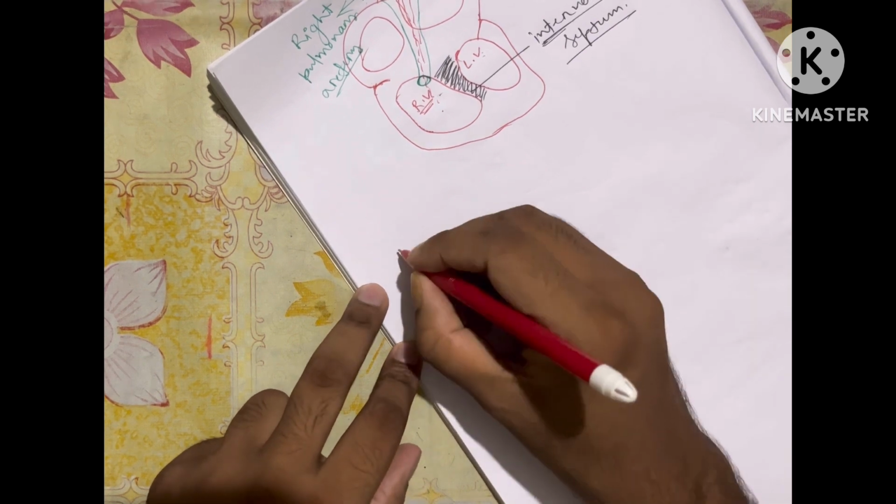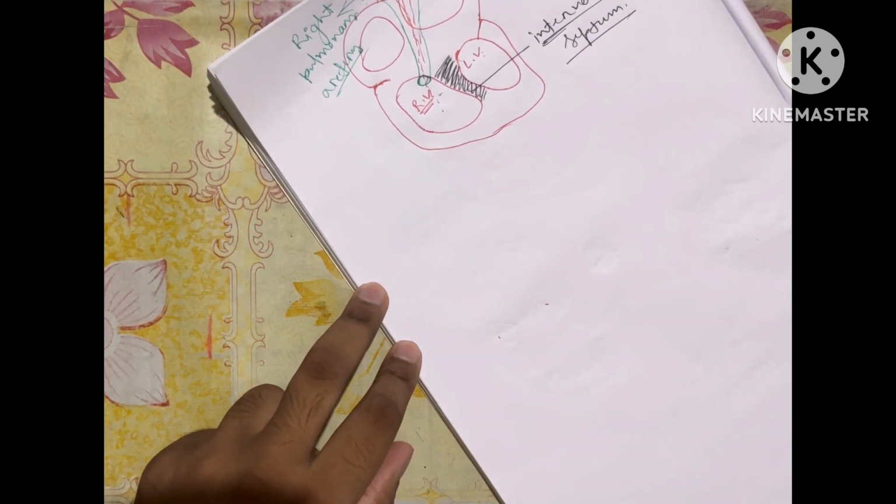Now let's discuss our next point, which is the left atrium.